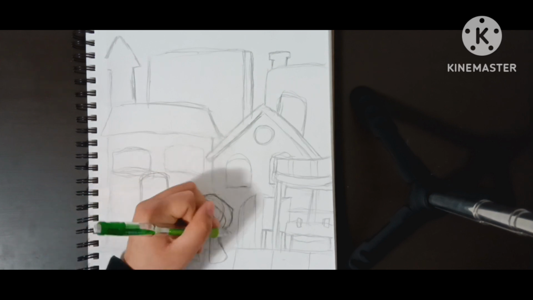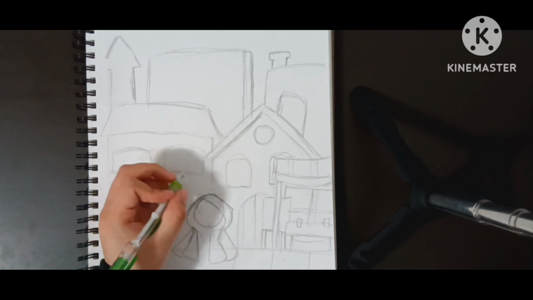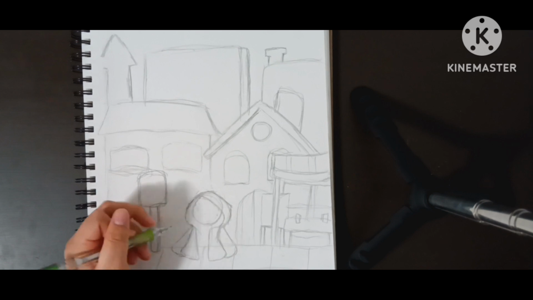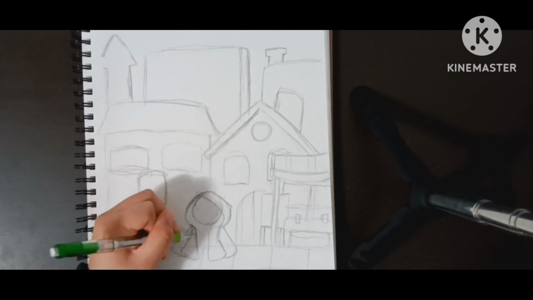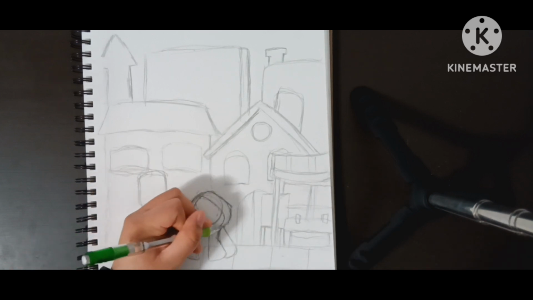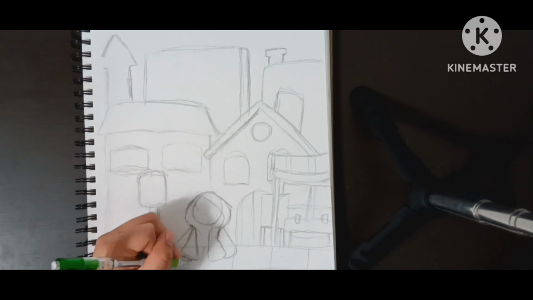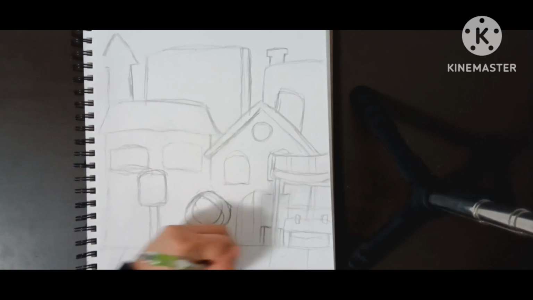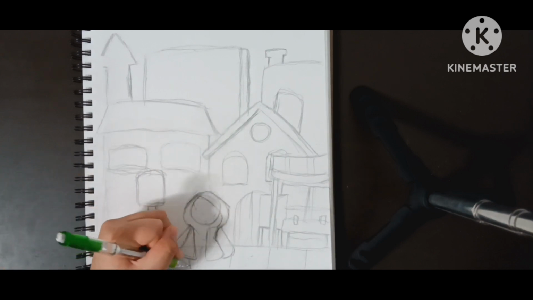What I'm doing right now in this video is sketching out the phenomenon known as pareidolia. I don't know how to pronounce it.